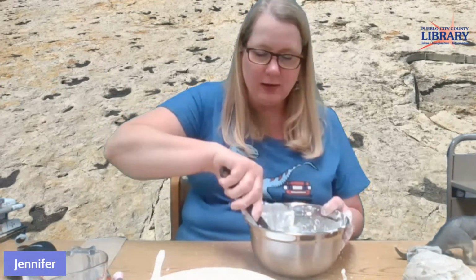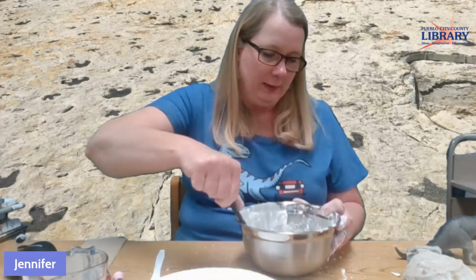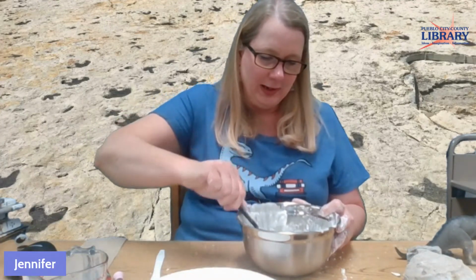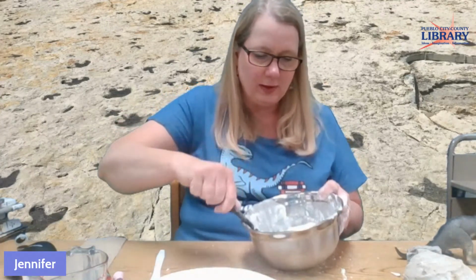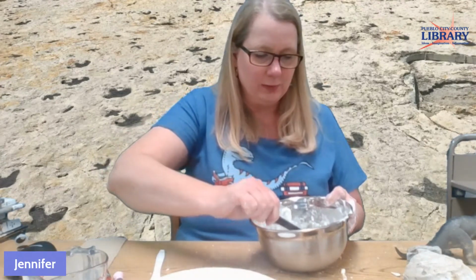Or even if it's dried out, be sure you let it dry out completely before you seal it up because you don't want it to mold. But if you're going to use it right away, and it's all ready to go, you could pour it in another container and make it all over again. So that is our two activities.